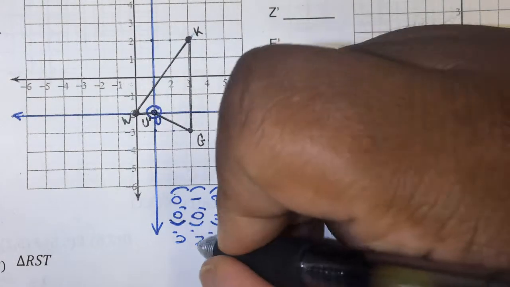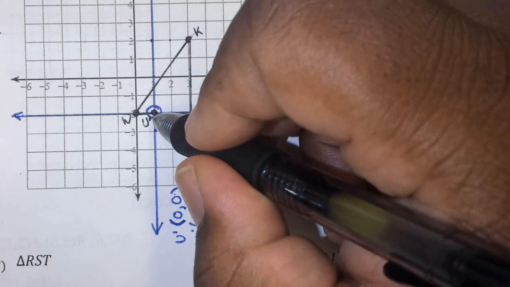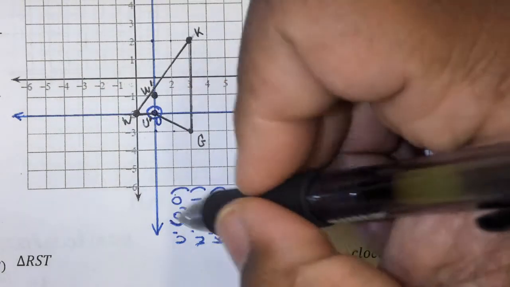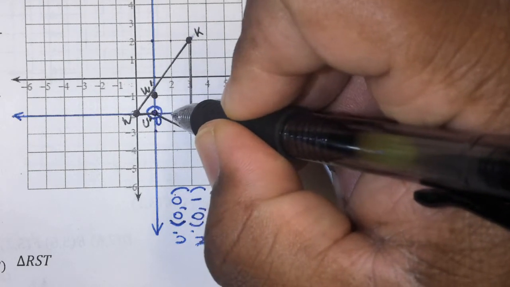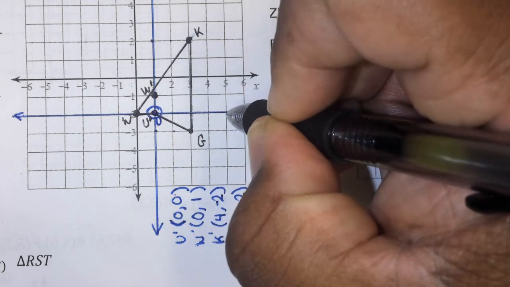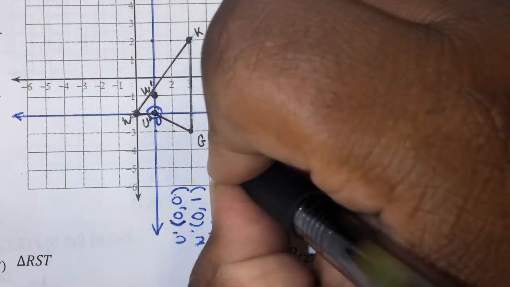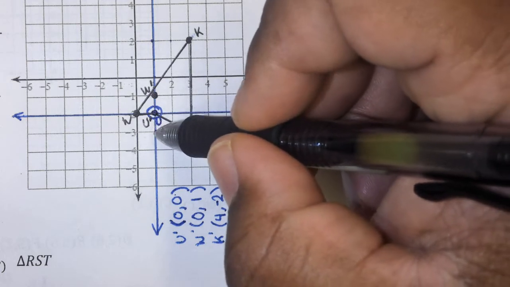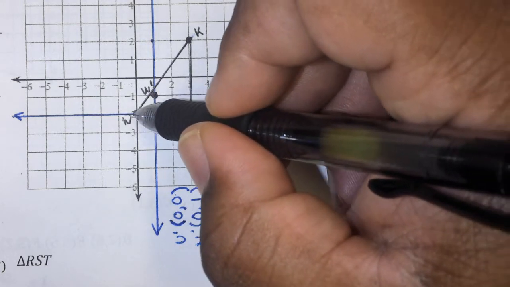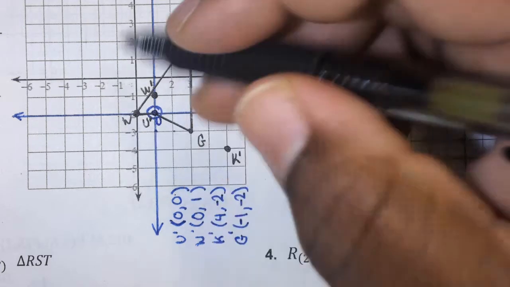The next thing, W prime from the center of rotation is 0, up 1. So stay at 0, go up 1. This is going to be my new W prime right here. From that same center of rotation, K prime, I'm going 4 to the right, 1, 2, 3, 4, and then I'm going down 2, 1, 2. And then the last one, G prime, from the center of rotation, -1, down 1, 2.